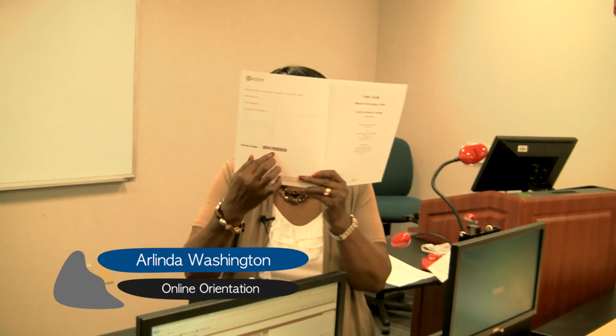You can only use the access code one time, and it's in the front of this little booklet here, the typed information.